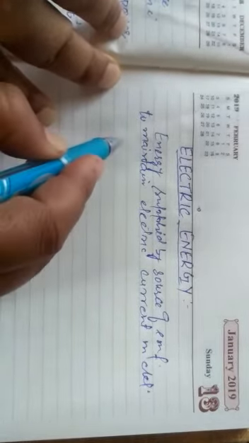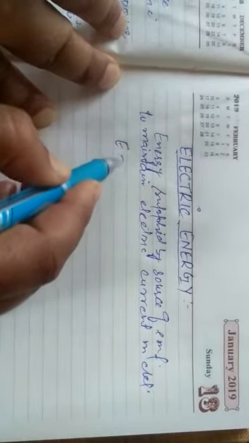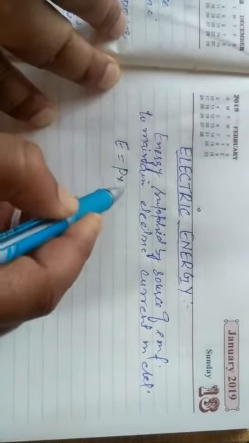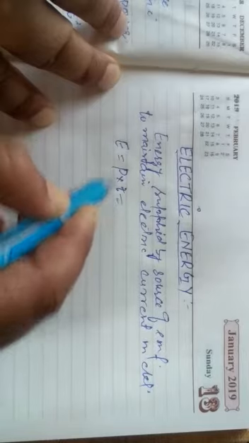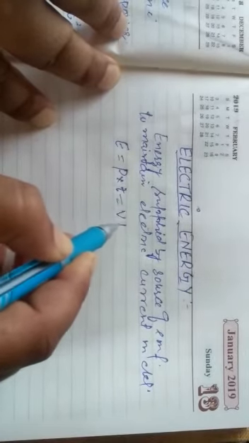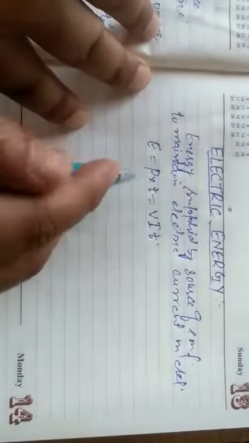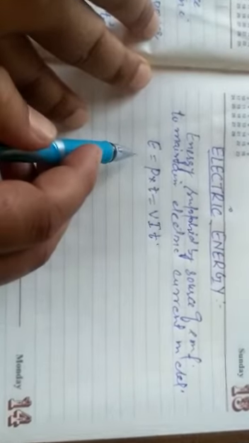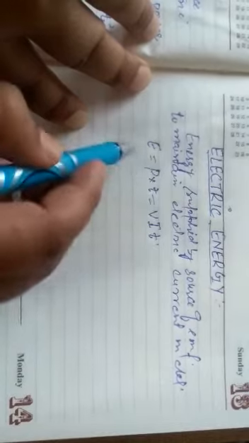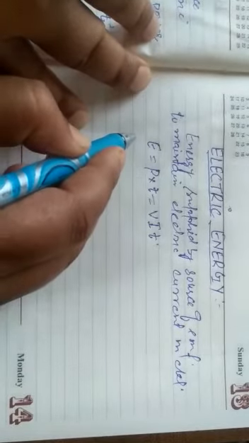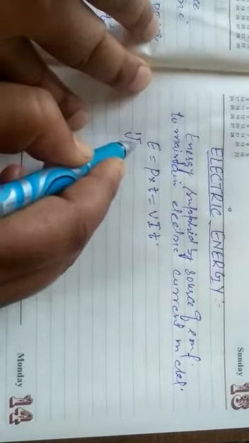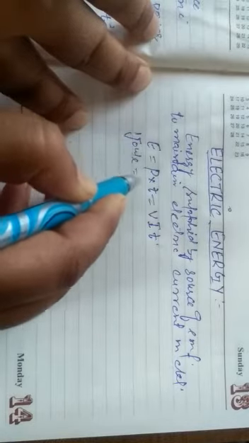So we can put this electrical energy E equal to P times T, the power times the time, or P is equal to V into I into T. If we go through the units of electrical energy, for energy we have the unit joule.